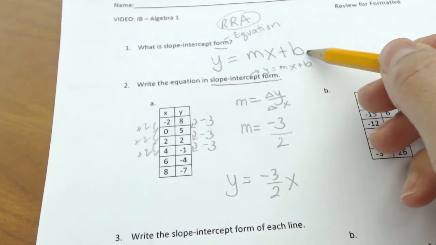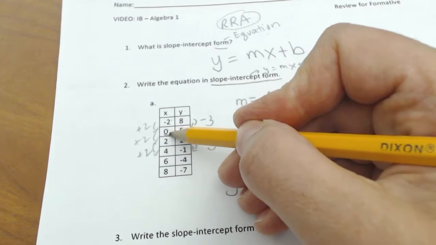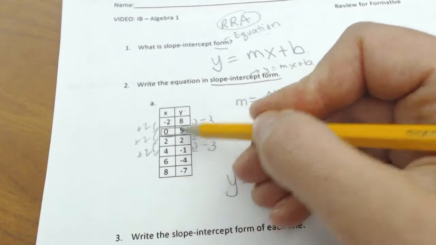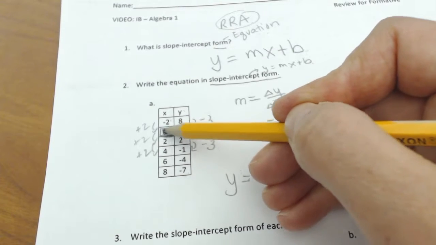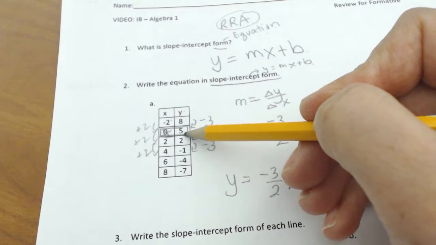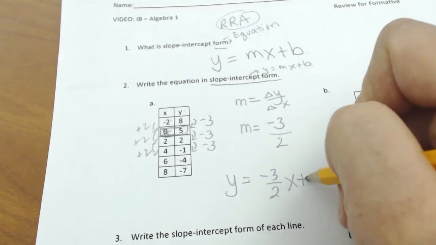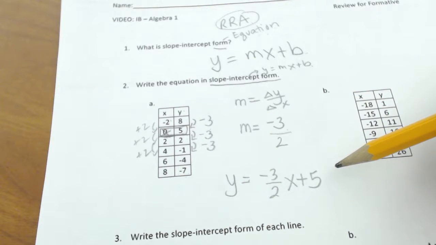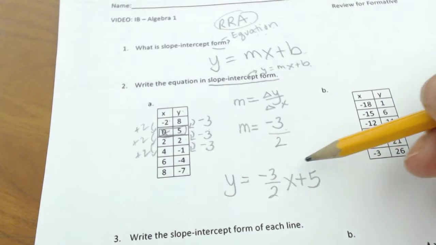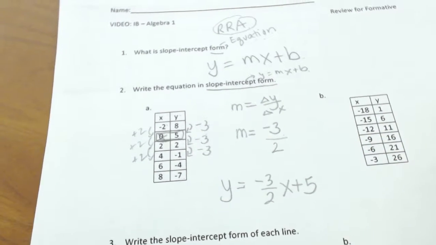Our b is going to be the value of y when x is 0. So we have to go and find where x is 0. x is 0 here. I don't need that. I do need the y value. The y value is a +5, so it's going to turn out to be plus 5. So here's my slope-intercept form. y equals -3/2 x plus 5.